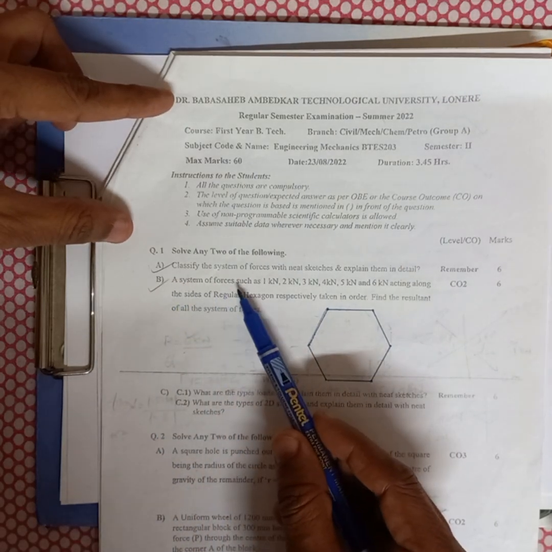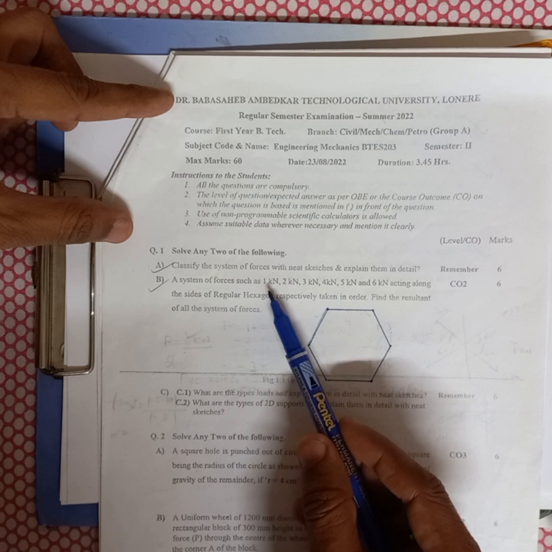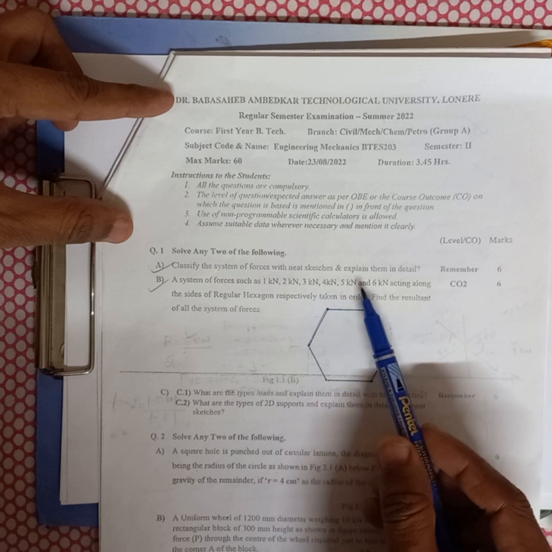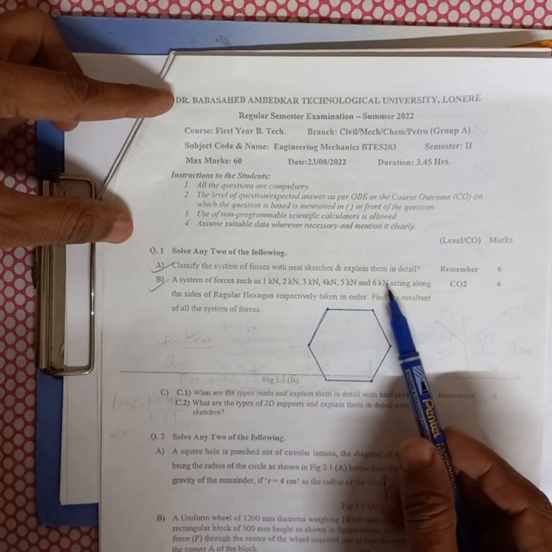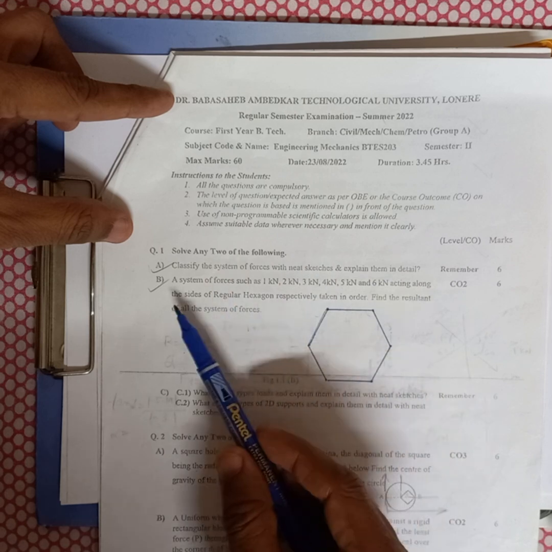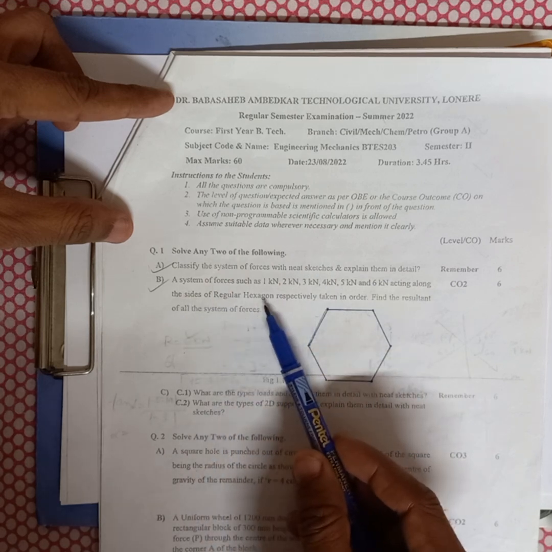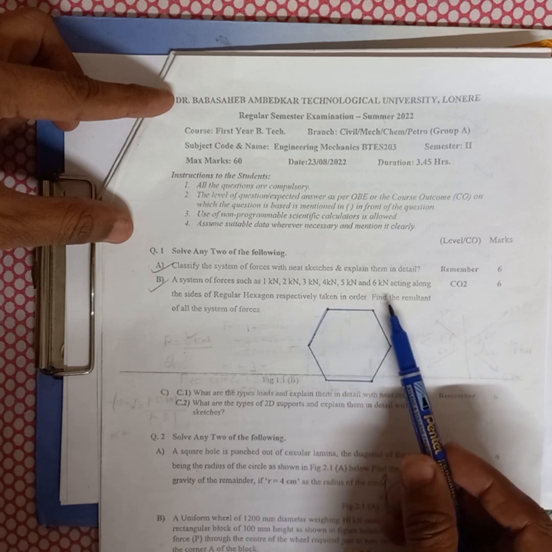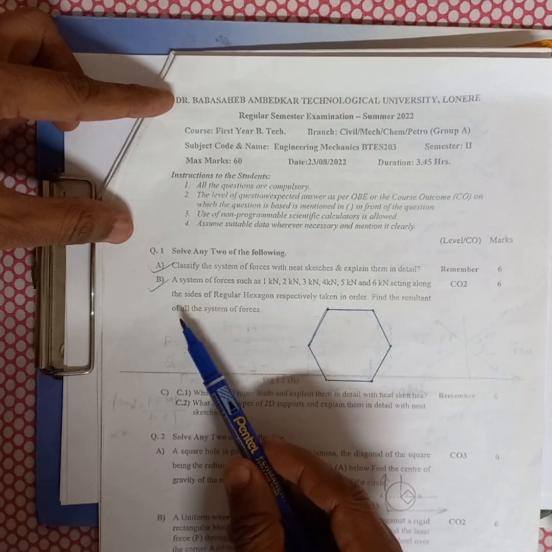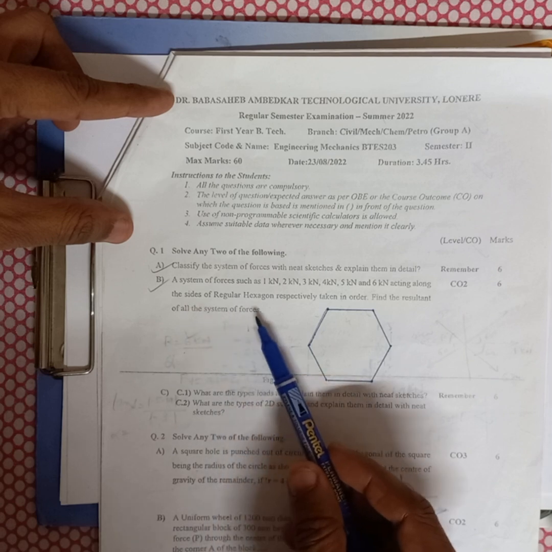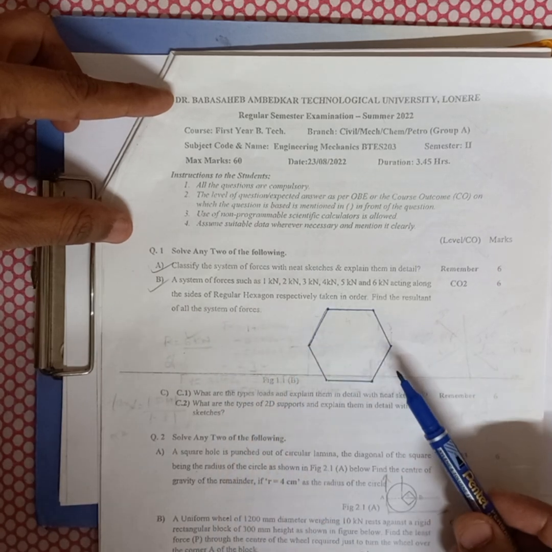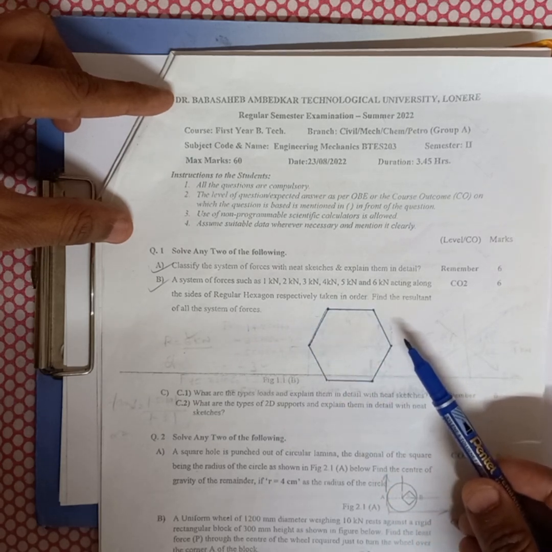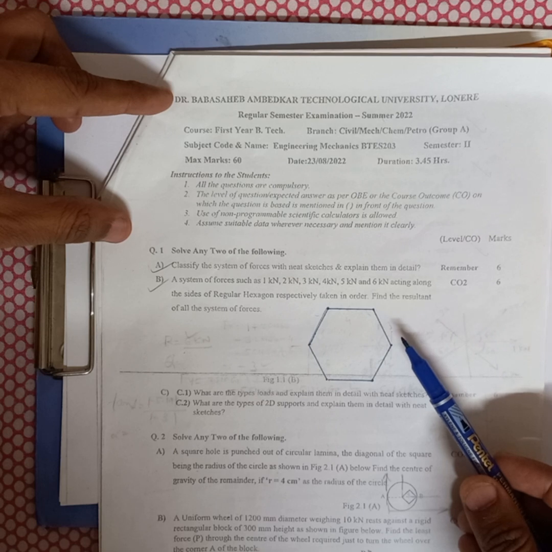A system of forces such as 1 kilonewton, 2 kilonewton, 3 kilonewton, 4 kilonewton, 5 kilonewton and 6 kilonewton acting along the sides of a regular hexagon respectively taken in order. Find the resultant of all the system of forces, and the diagram is given. I have just marked it with pen as the printout was light. The problem is for 6 marks.